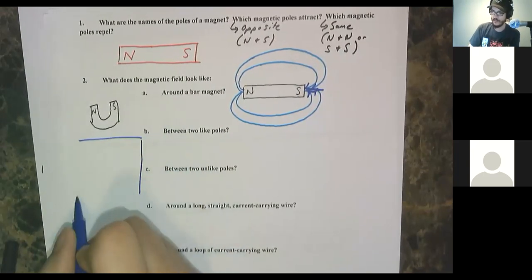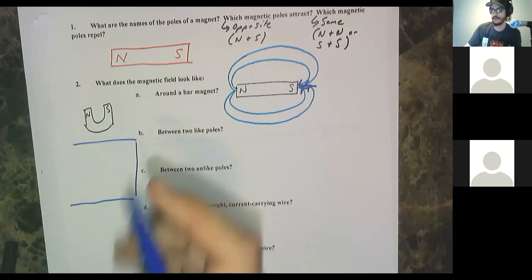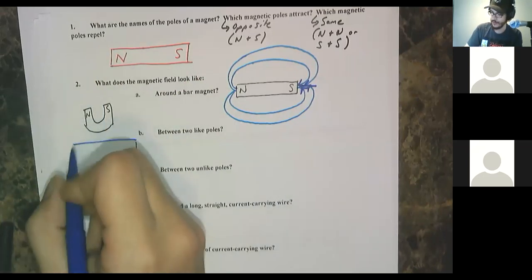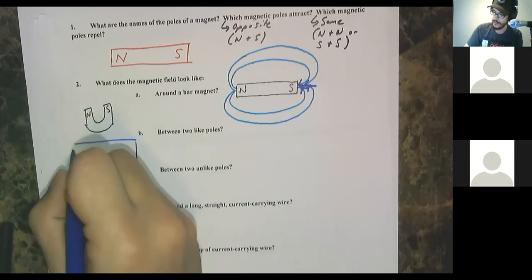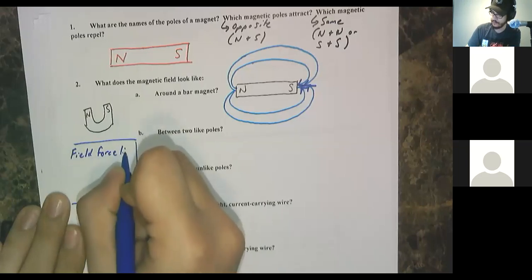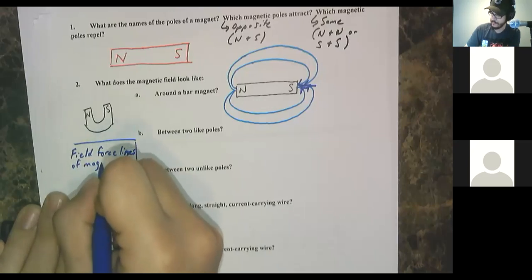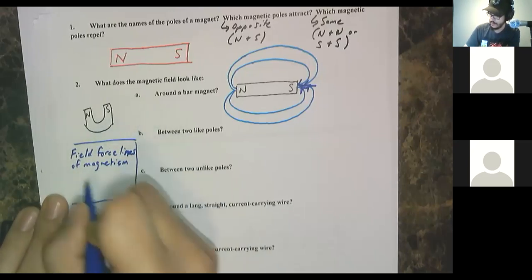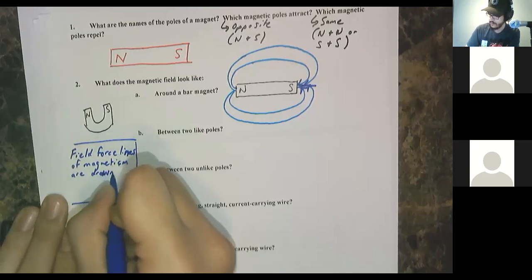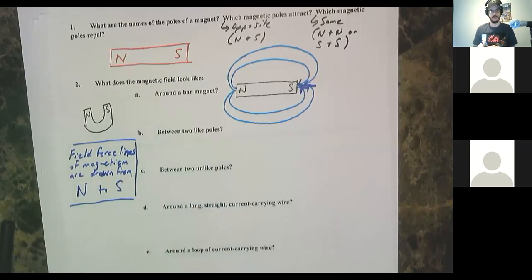In your margins, if you have margins, I know most of you probably didn't print this, but rather did it on loose leaf. But if you've got margins on your paper somewhere, either you printed mine or wrote your own, remember that field force lines of magnetism are drawn from north to south.